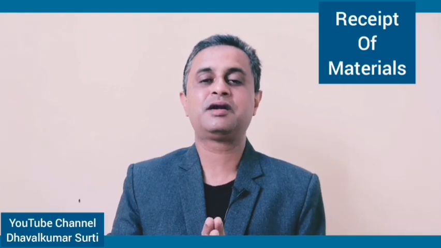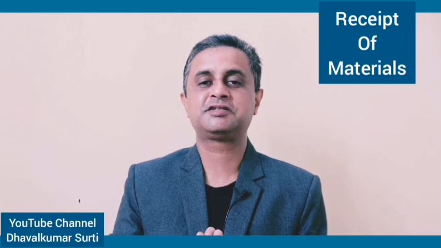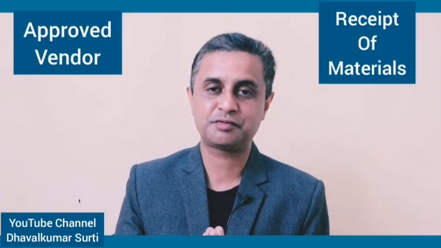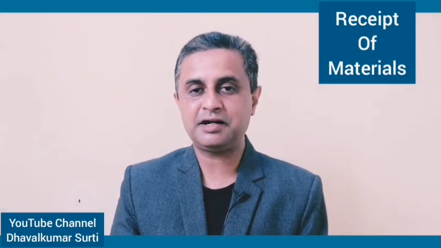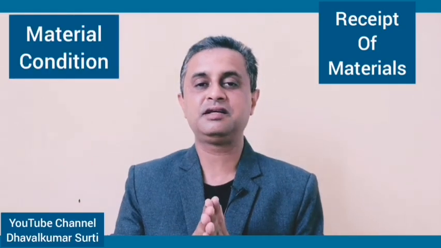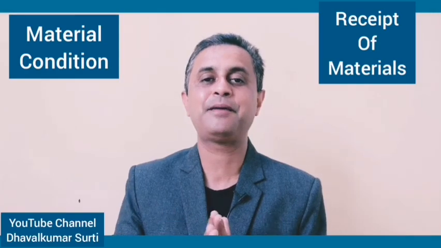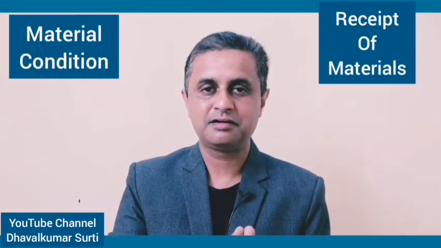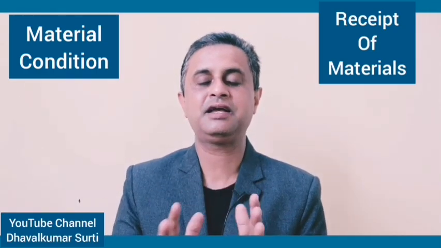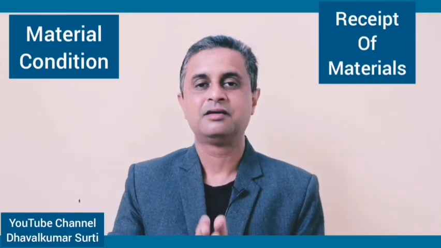While we receive the material from our vendors, first and foremost we have to assure that the material is from an approved vendor. Second, the condition of the material should be appropriate when we receive it. There should be no breakage, no damage to the material. If it is broken or damaged, we have to notify and intimate the vendor, and we have to quarantine the material. We should not use that material.